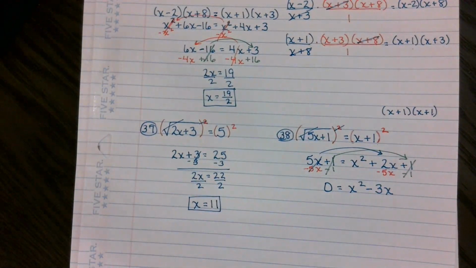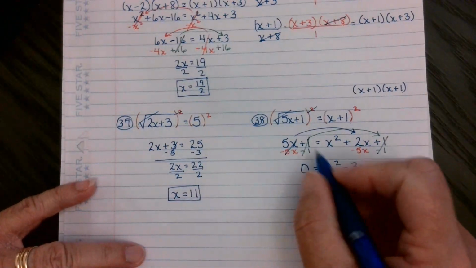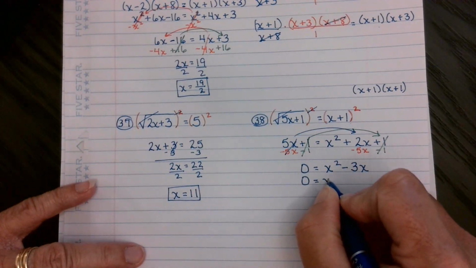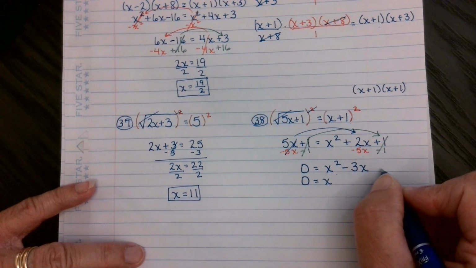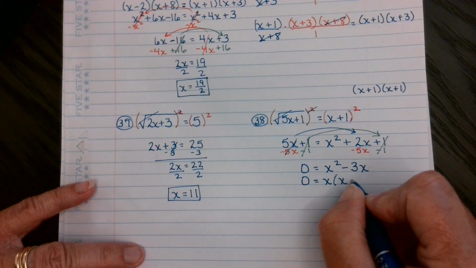This is where some of you have trouble, because we talked about this after the Chapter 10 test. You factor this, or use the quadratic formula if you want to. It's just that your c is going to be 0. Not that it's a problem. I'm going to factor out an x, and I get x times x minus 3.